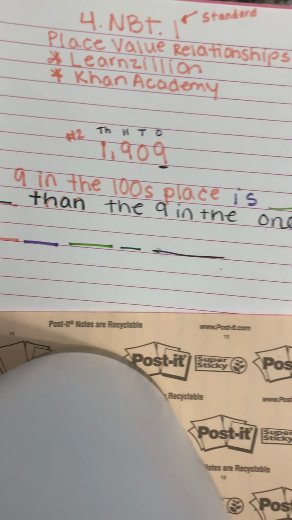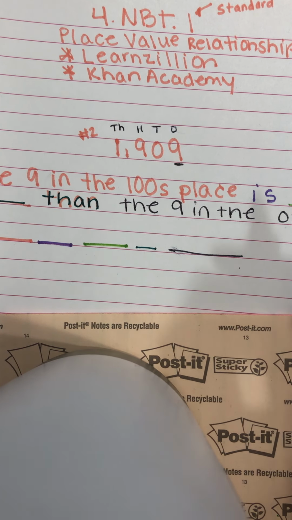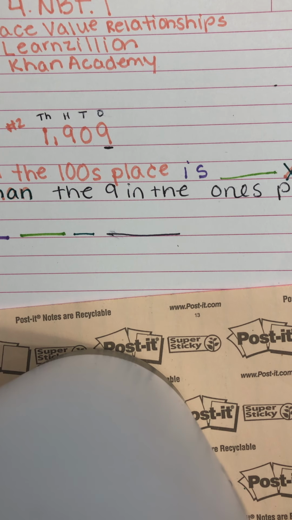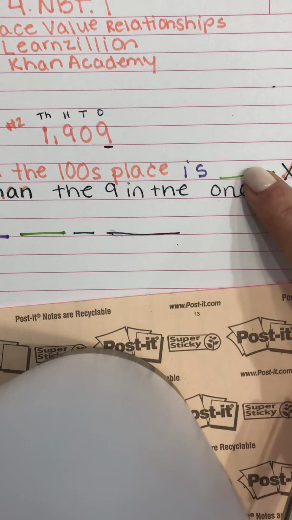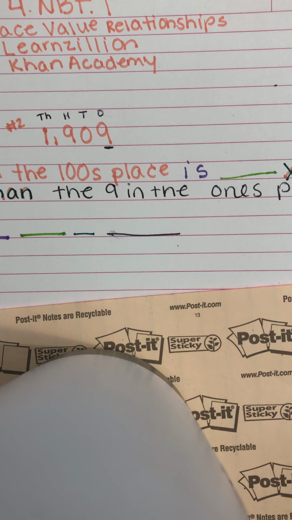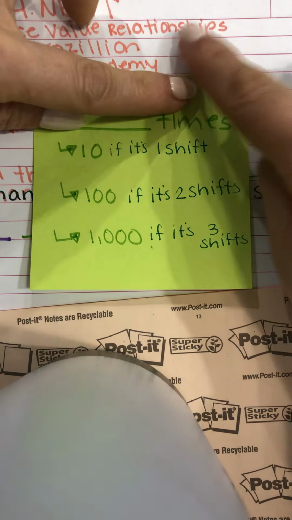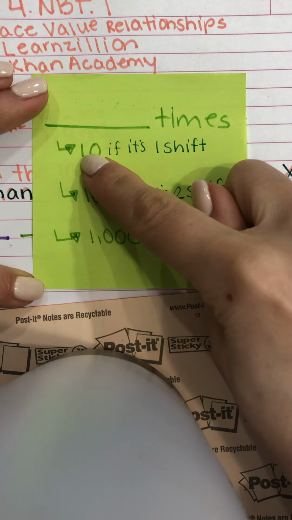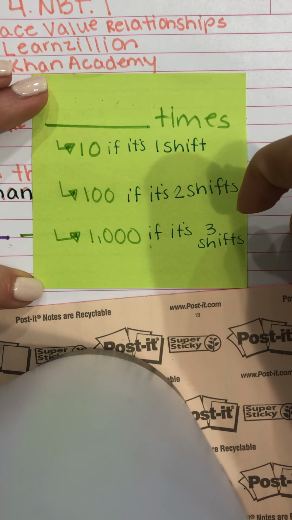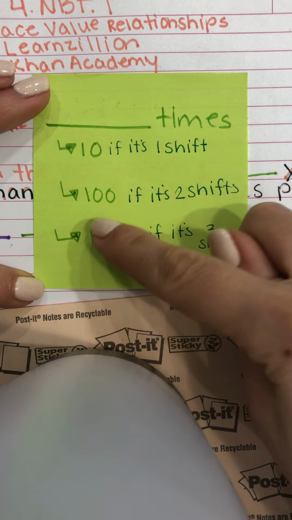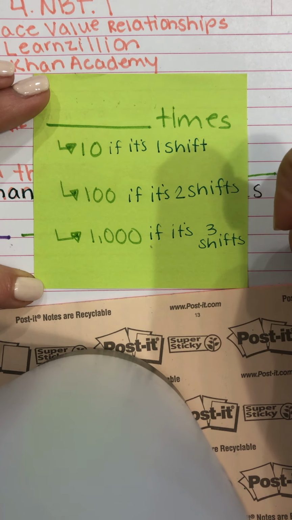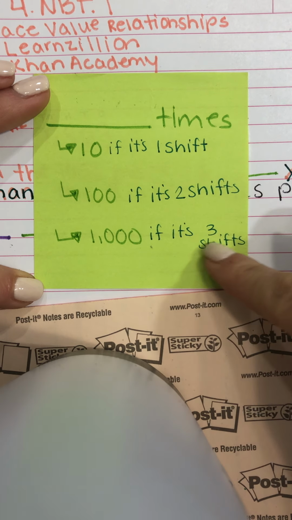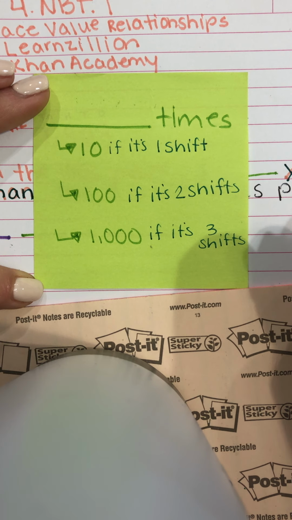All right, let's think about what could fill in this blank. Is it going to be 9? Could it be 20? No, let's remember that blank is always going to get filled in with only a few options. It's either 10 times greater than or less. It's 10 if it's one shift. 100 times greater than or less than if it's 2 shifts. Or 1,000 times if it's 3 shifts.